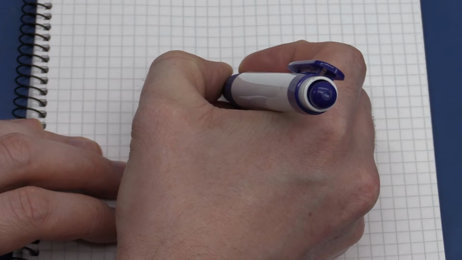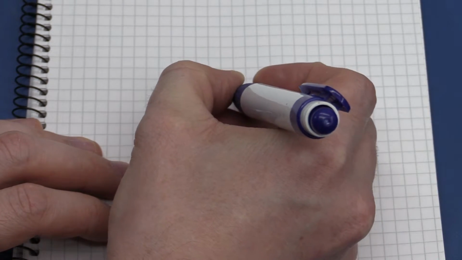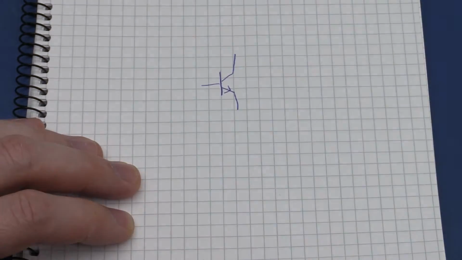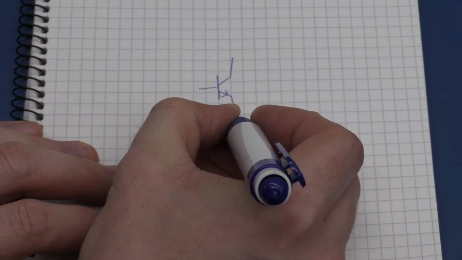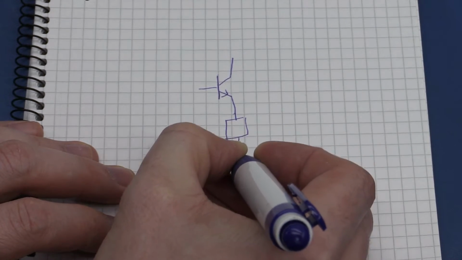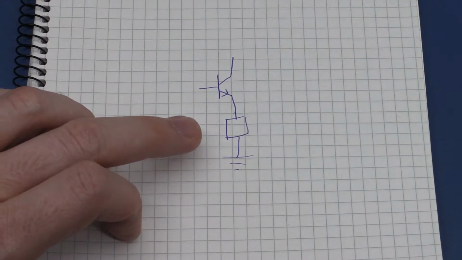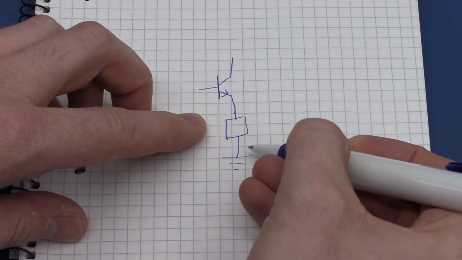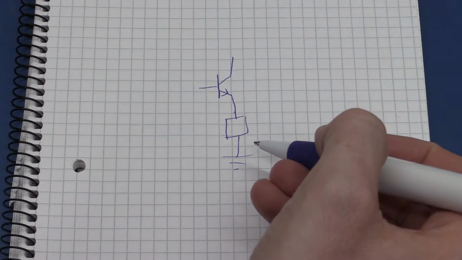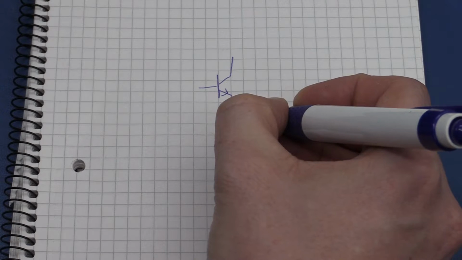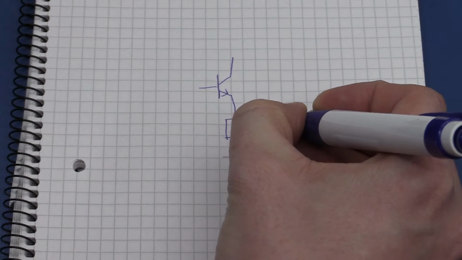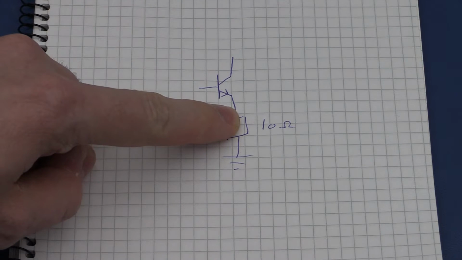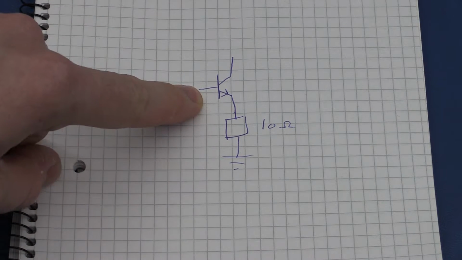So one that I like is a constant current sink, and it uses an NPN transistor. It has an emitter resistor to ground, and we rely on the fact that a known voltage across a known resistor will give a known current. So if we say that this is, for example, 10 ohms, and we know that the emitter voltage is related to the base voltage.